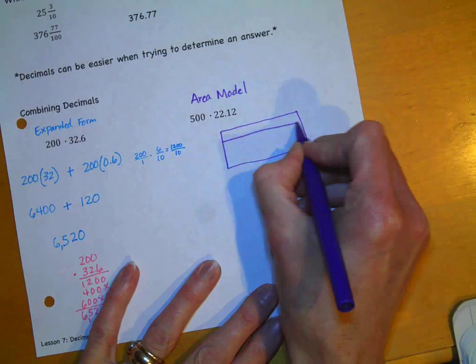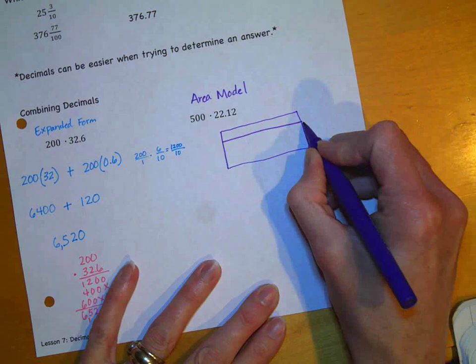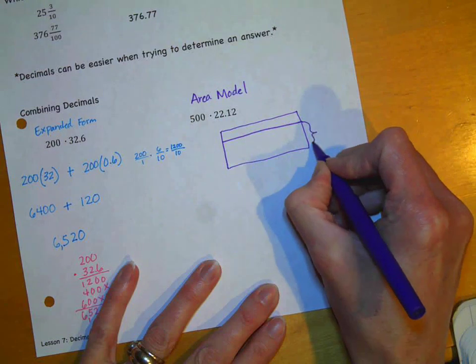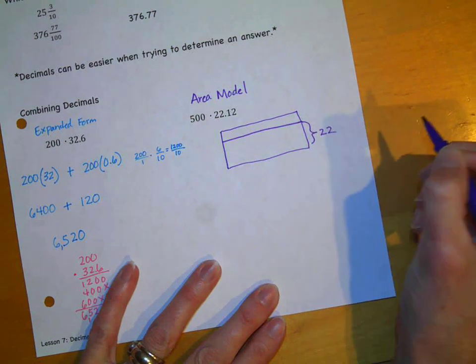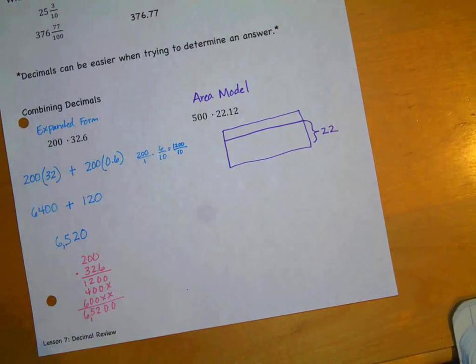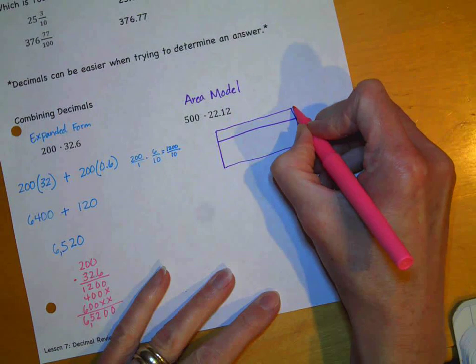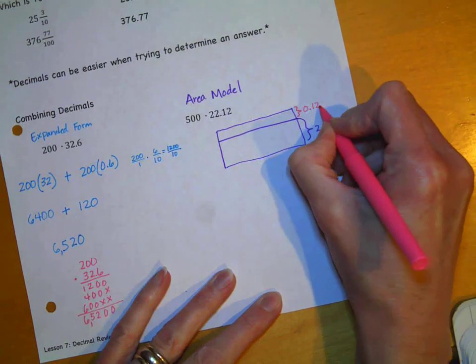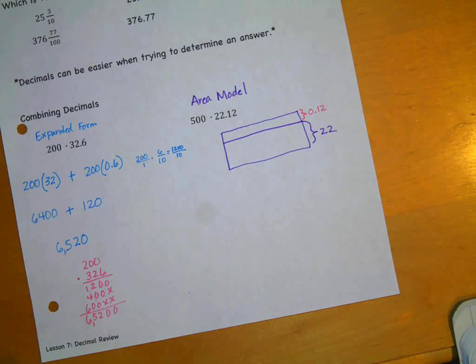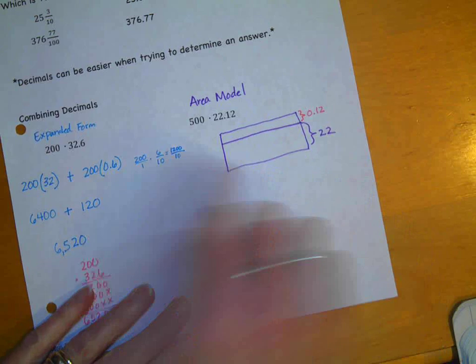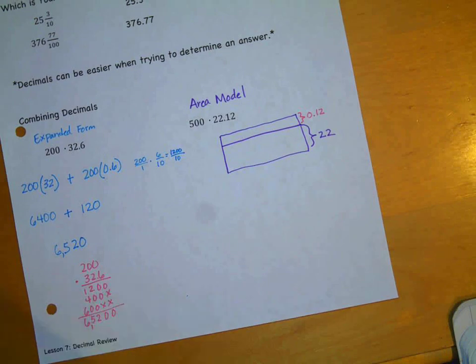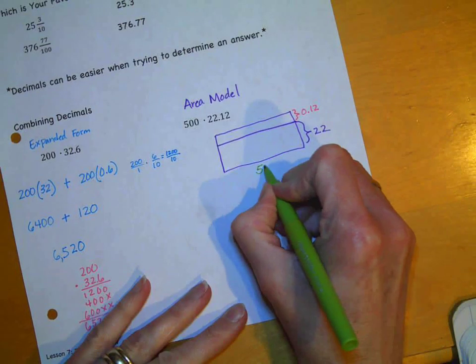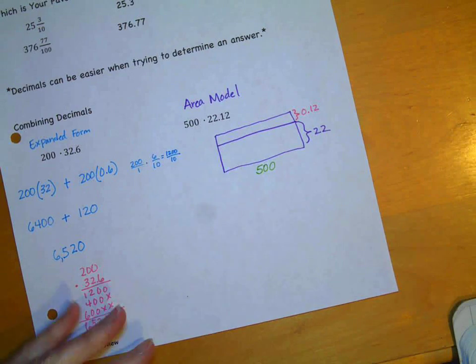So if I put this like this, I'm going to say from right here to right here is 22. Then I'm going to say that from right here to right here is 0 and 1/1200. That's what that one equals. Then I'm going to tell you that this whole length down here is actually 500.